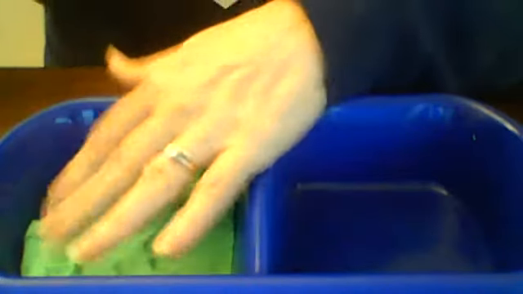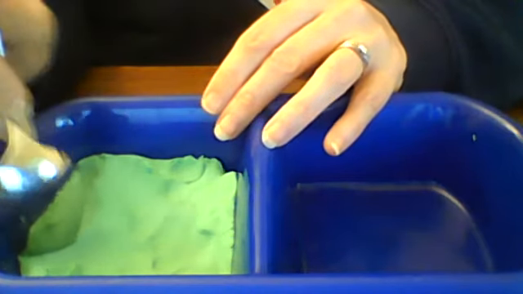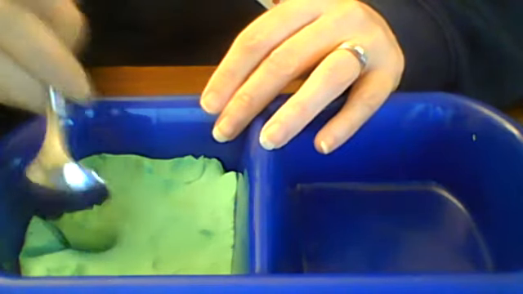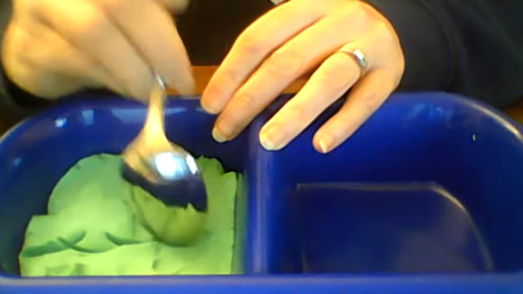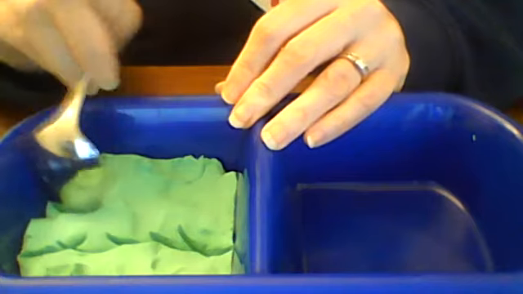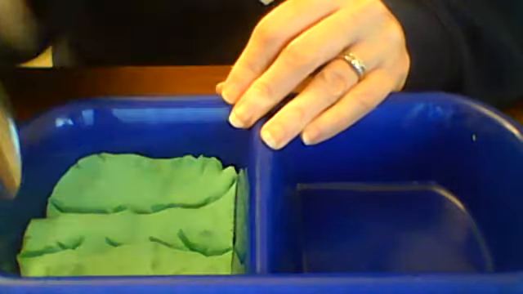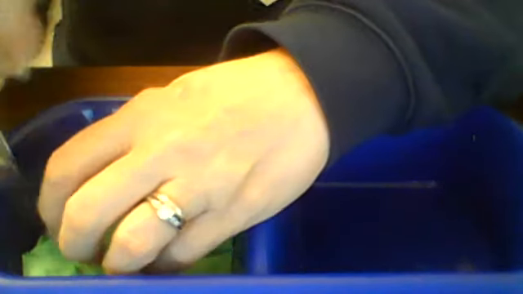And I'm going to cut into my land what's called a strait. And a strait is a narrow strip of water that connects two larger bodies of water. I can dig this out of here without making a mess of it.